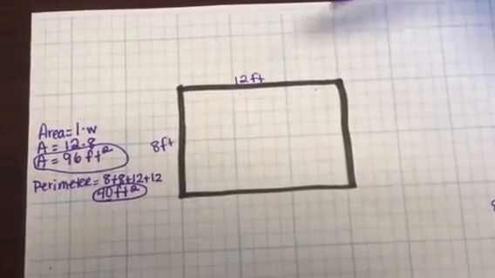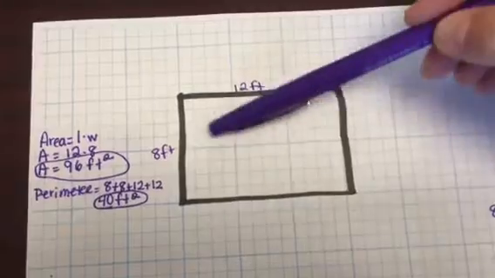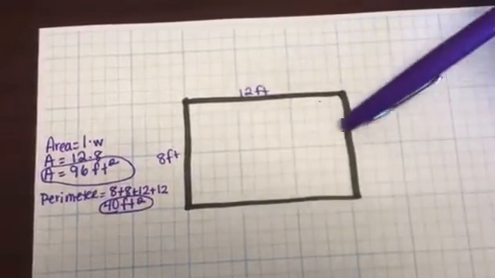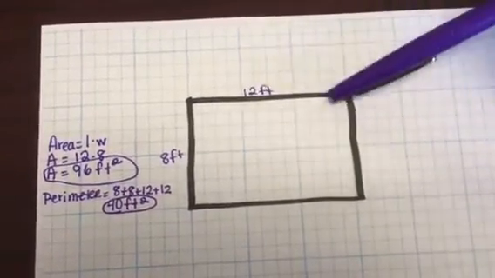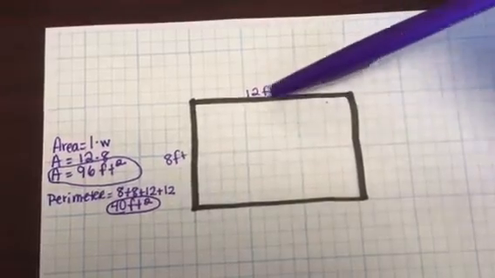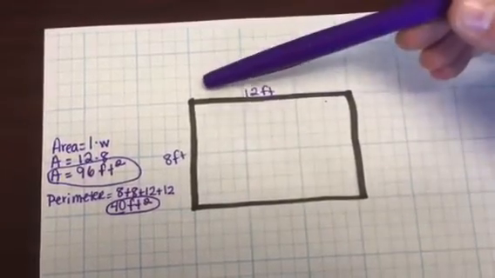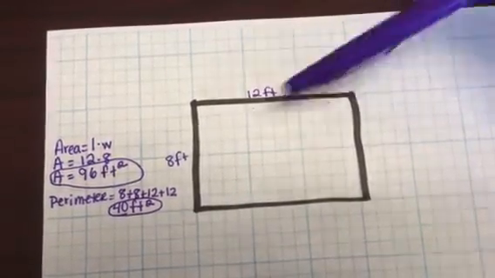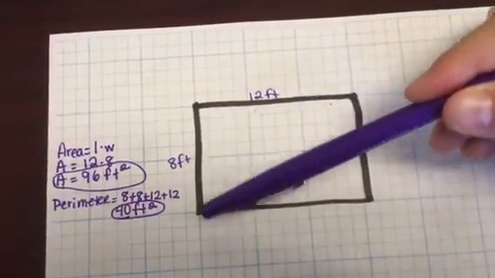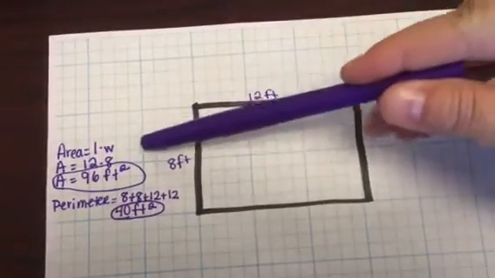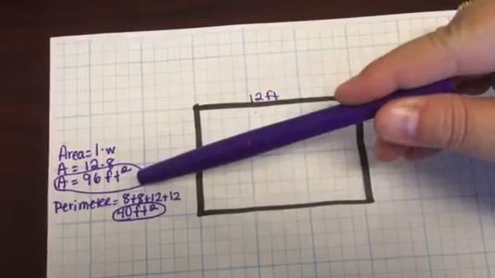Okay, I'm going to walk you through how to do the area and perimeter of your shapes inside your house. So of course, if you had this one, the area is easy because it's length times width. So I just counted over and there's 12 squares here and 8 here. So you'll just do 12 times 8 to get the 96 feet squared.